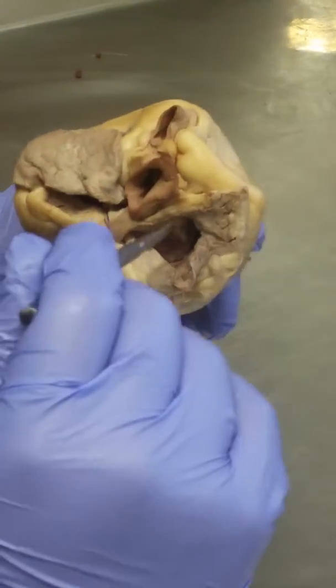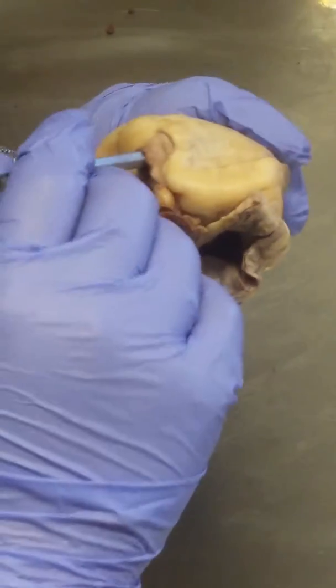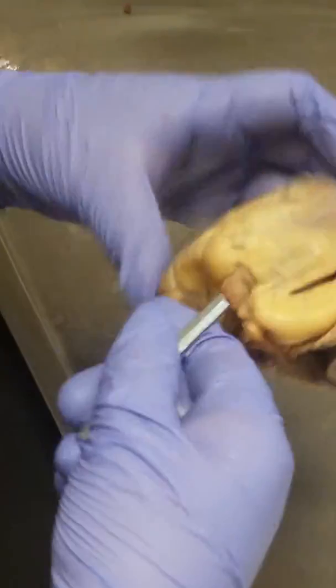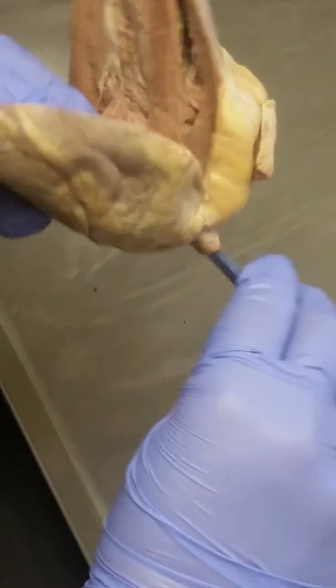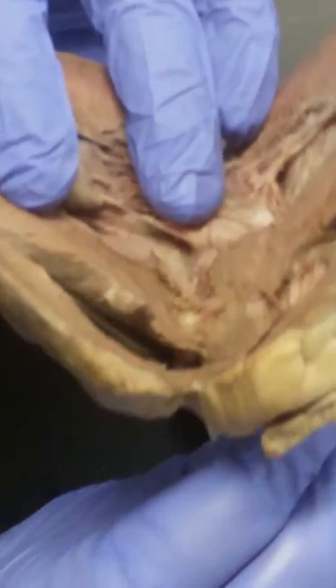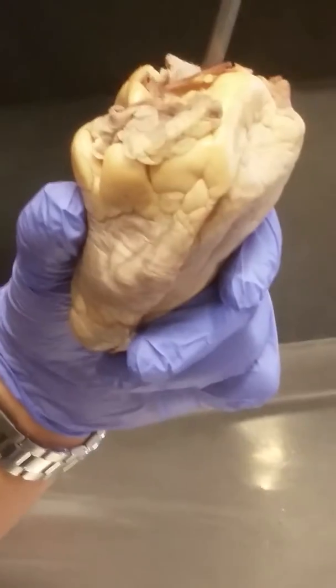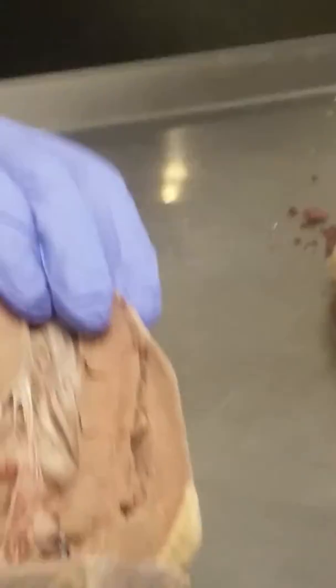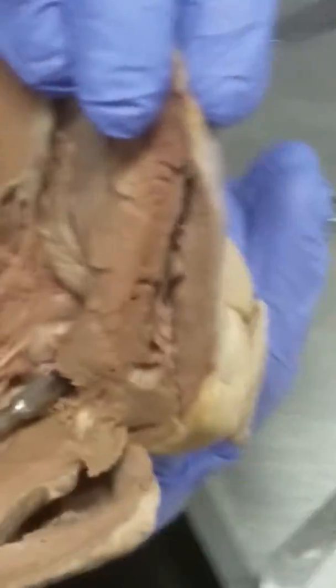So, if I stick my probe through here, the pulmonary trunk, what chamber should I be in? Atrium? The right ventricle. Well, would you look at that? I'm in the right ventricle. See that? If I stick my probe through this vessel, what chamber should I be in? The left ventricle? Are we all on the same page? All right. Oh, would you look at that? I am in the left ventricle.